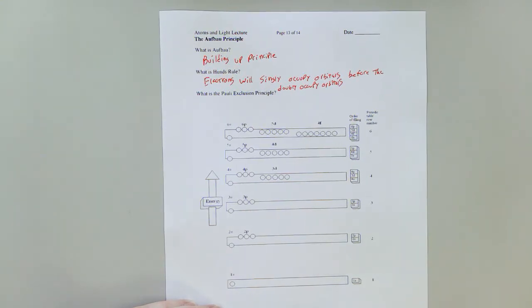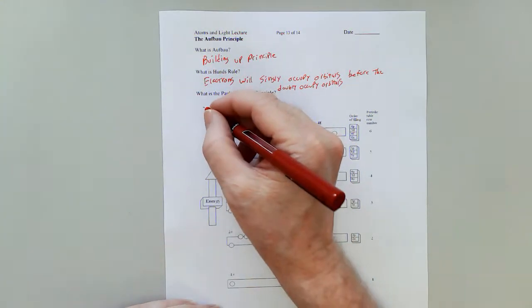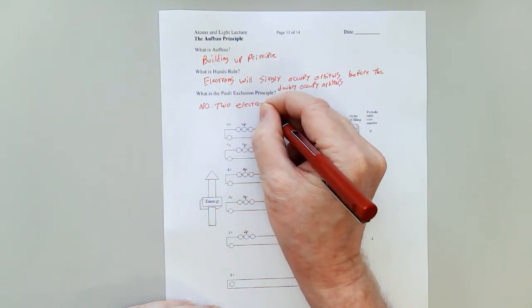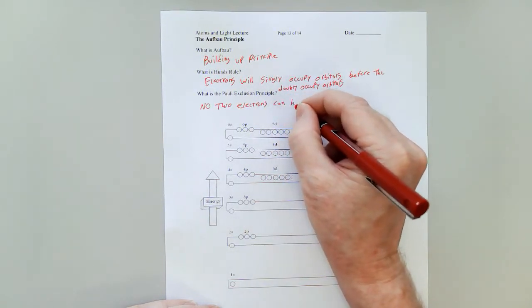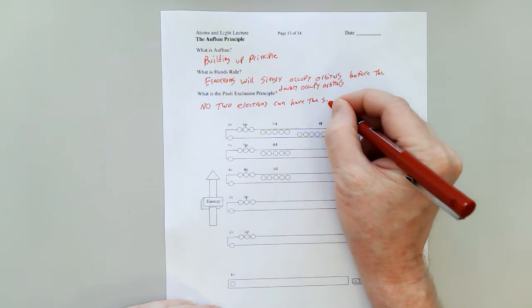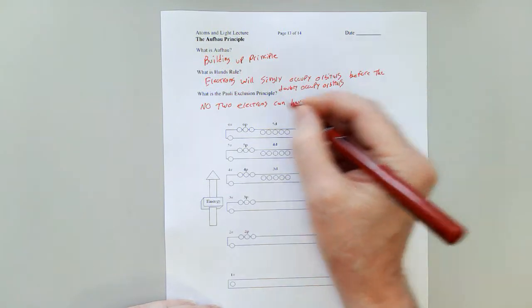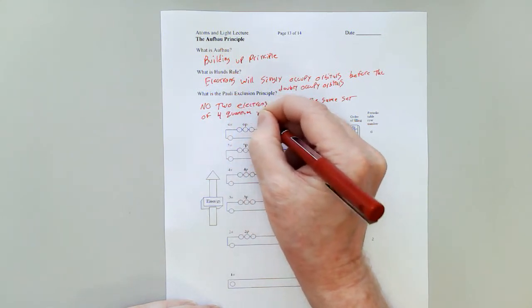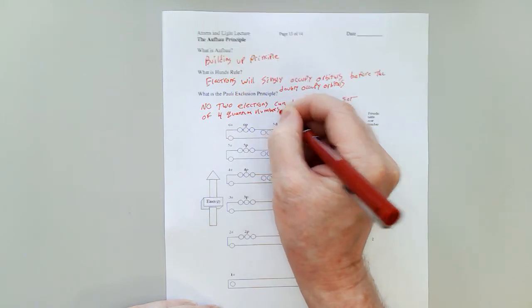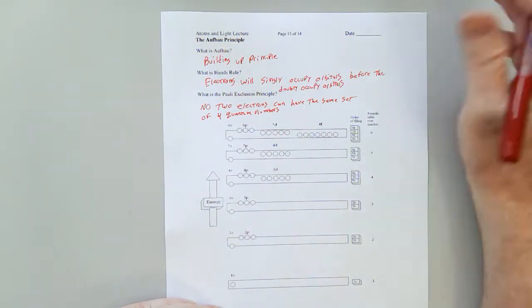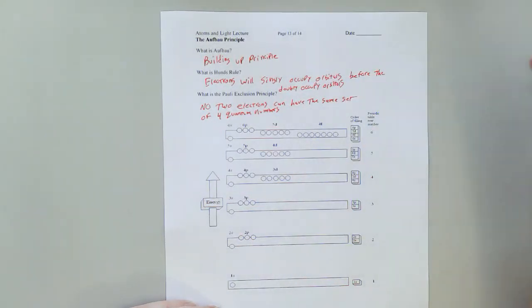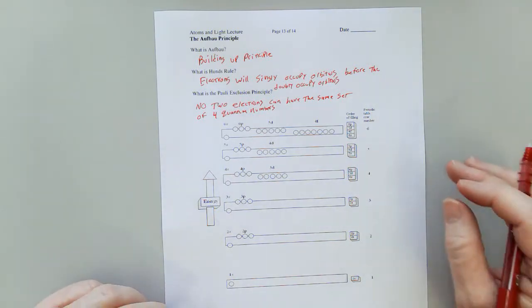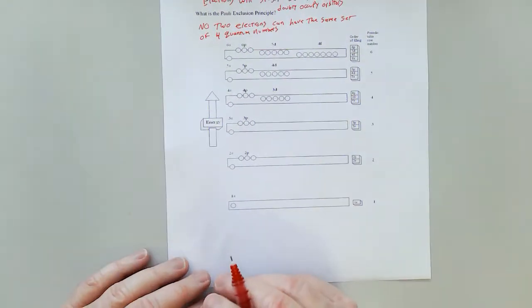And then the other rule that we're going to be using is called the Pauli exclusion principle. No two electrons can have the same set of 4 quantum numbers. Now, I know I might as well be speaking German here, okay? This is going to be going right over folks' heads. Don't worry about that. It'll actually make a lot of sense as we work our way forward in these next 2 pages.